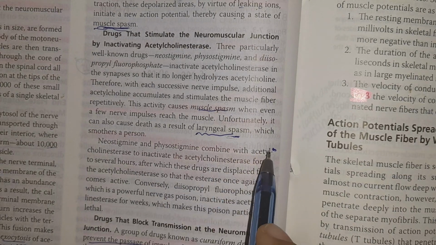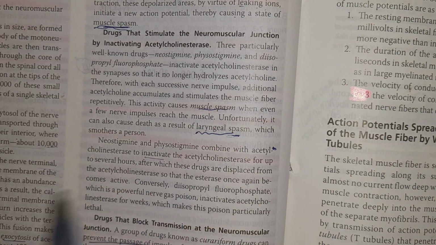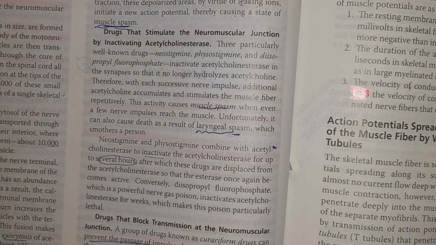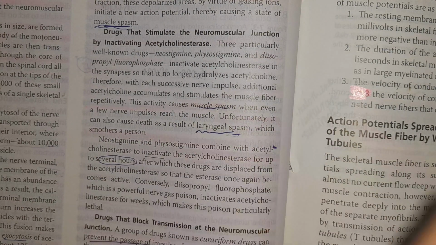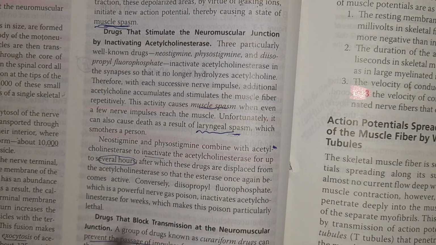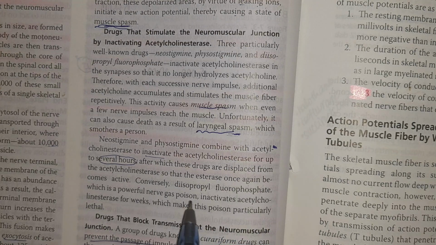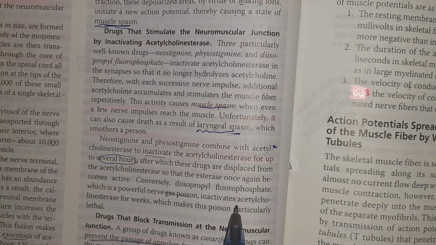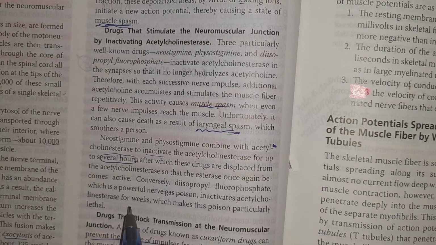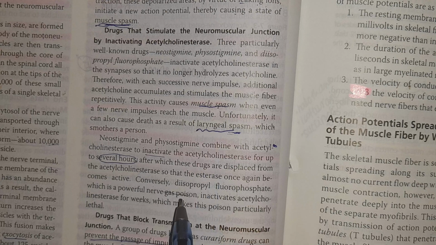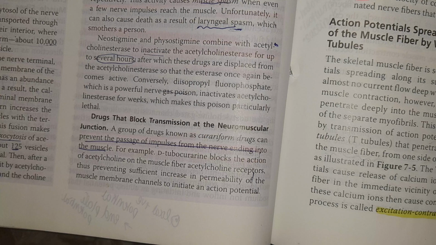Neostigmine and physostigmine combine with acetylcholinesterase and inactivate it for several hours, but they can be removed from the body after some time. But diisopropyl fluorophosphate, also known as nerve gas poison, inactivates it for weeks, and when there is muscular spasm for weeks, it goes to laryngeal spasm and the person might die.